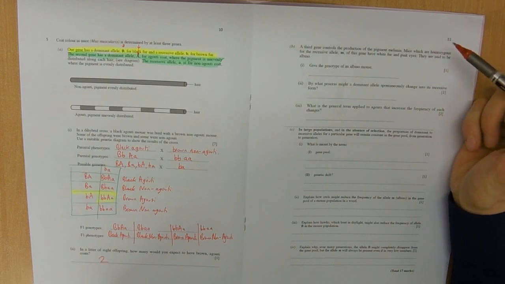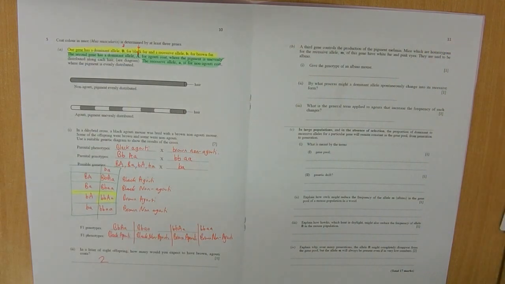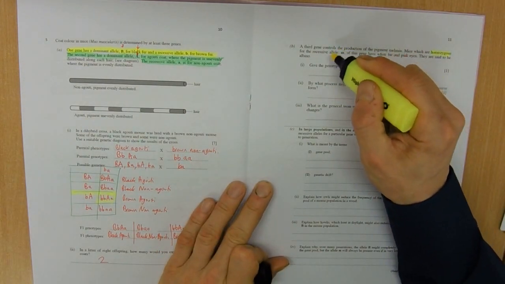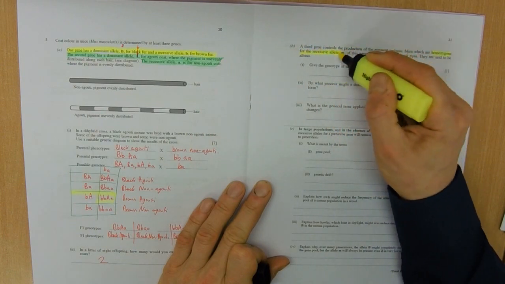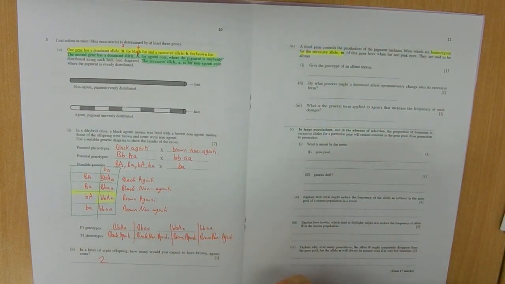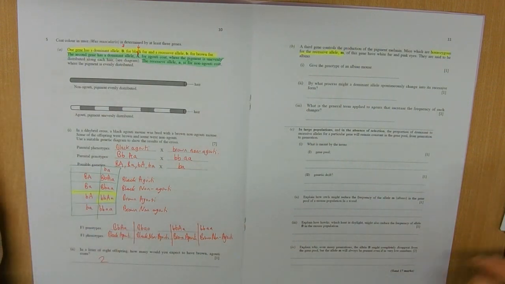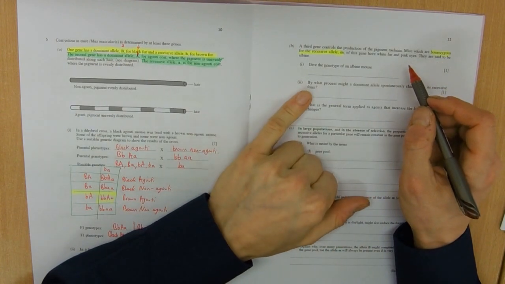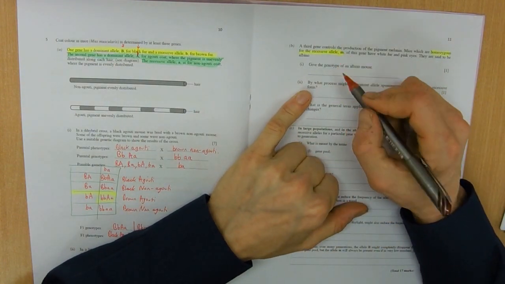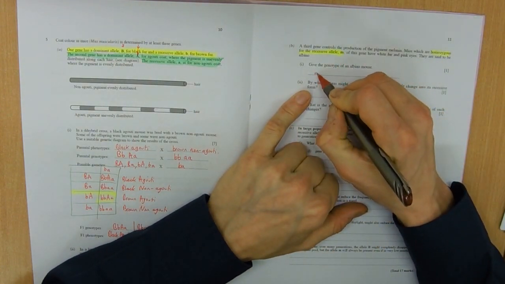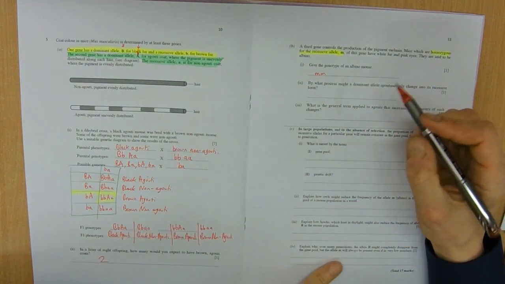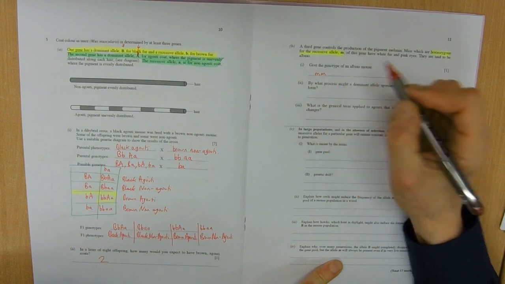Mice which are homozygous for the recessive allele little m are albinos. So the genotype for the albino is pretty straightforward. Little m, little m. Be careful with your m's, make sure they don't look like big N's.